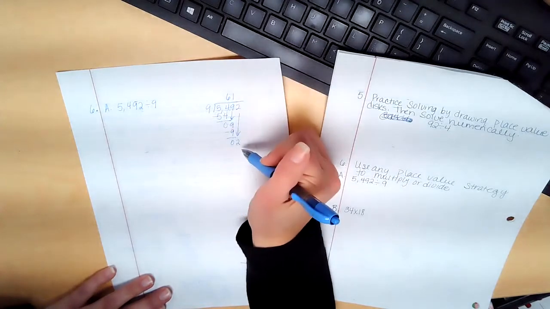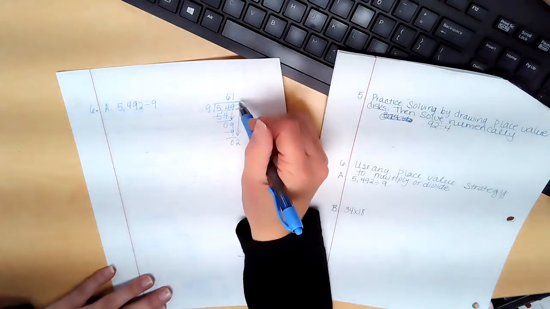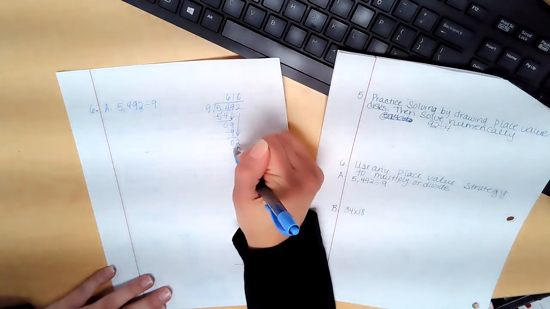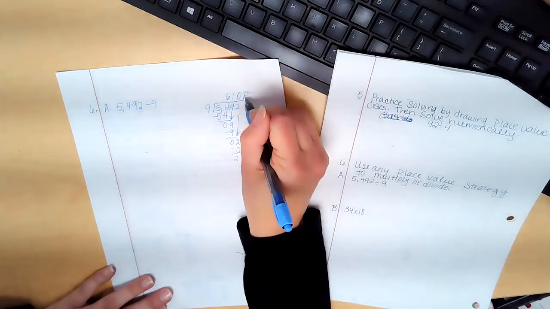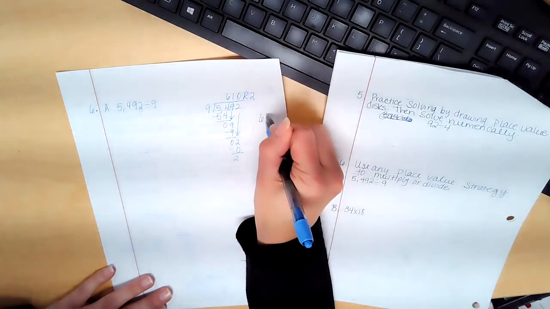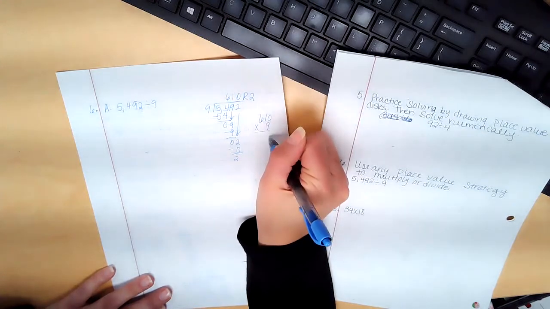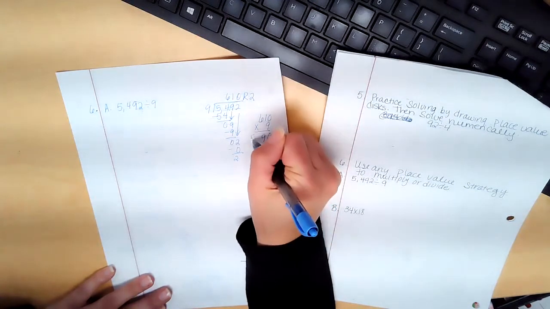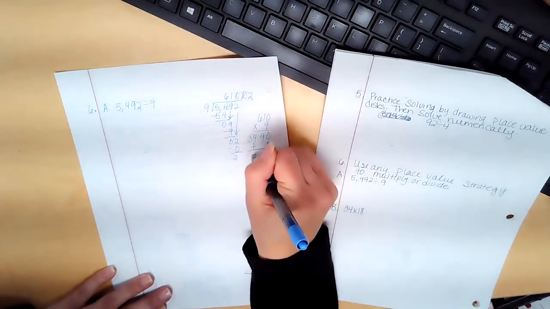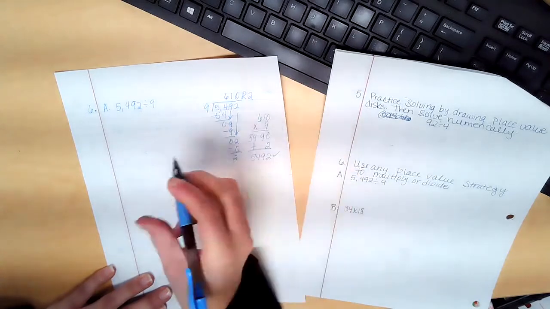Okay, and then I can't do anything. I can't make 9. 2 isn't divisible by 9, so I'm going to put 0. 9 times 0 is 0, with 2 left over, remainder 2. Remember you can check by saying 610 times 9, 0, 9, 5, 4, and then add in my 2 from the remainder. Does it check out? Yes, it does.